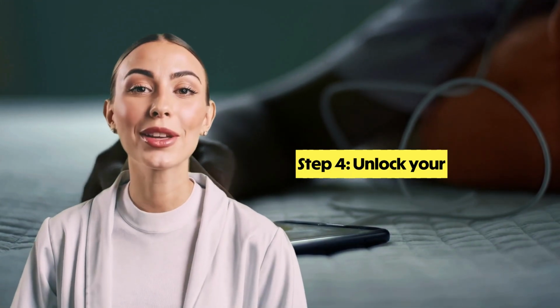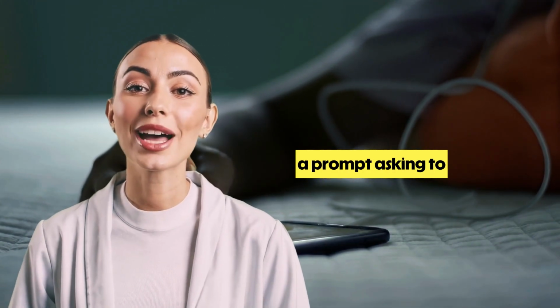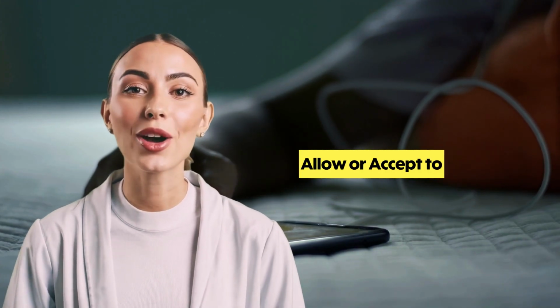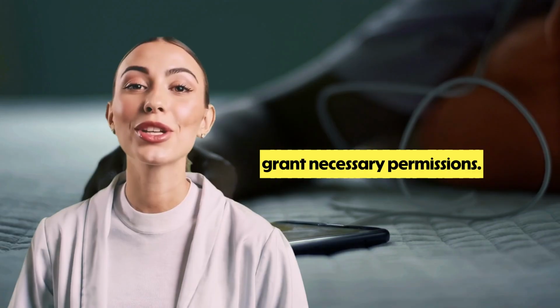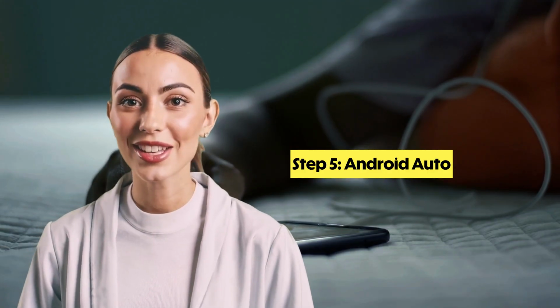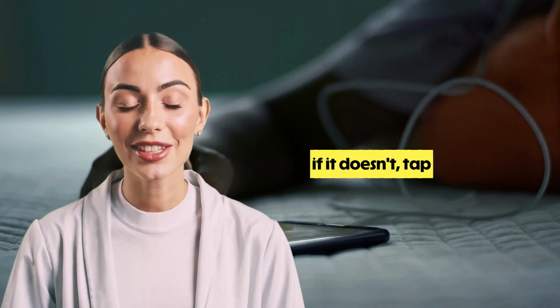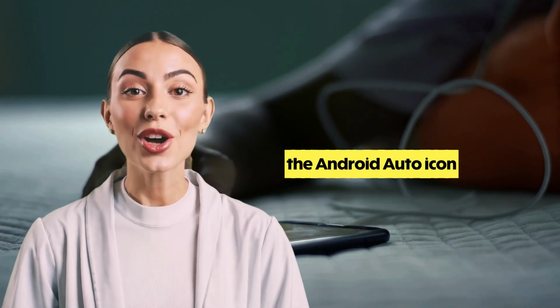Step 4. Unlock your phone and look for a prompt asking to allow Android Auto to access your device. Tap Allow or Accept to grant necessary permissions. Step 5. Android Auto should automatically launch on your car's display screen. If it doesn't, tap the Android Auto icon on your phone or car's screen.